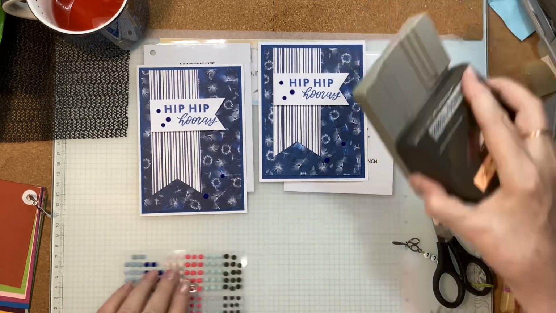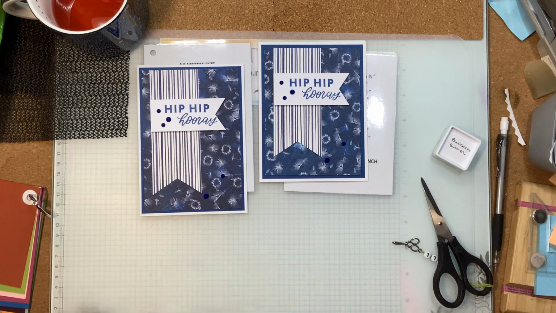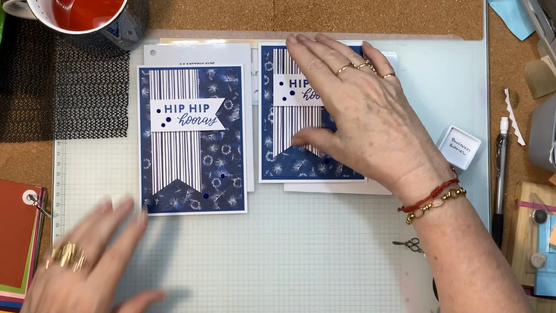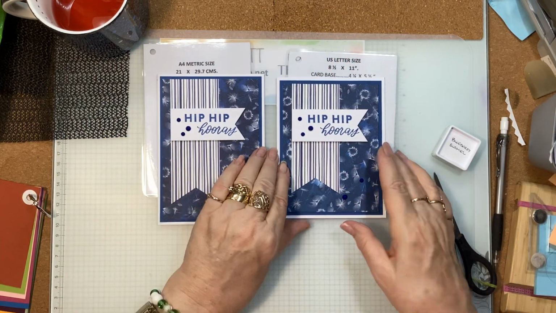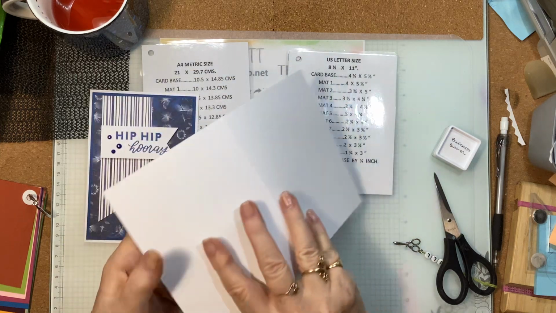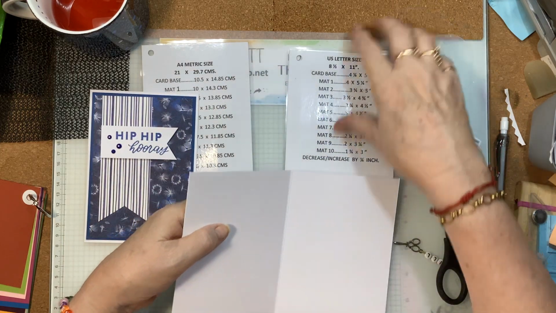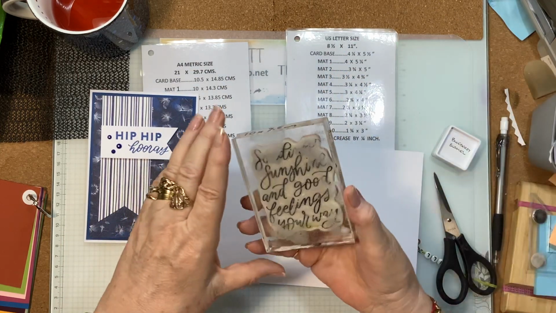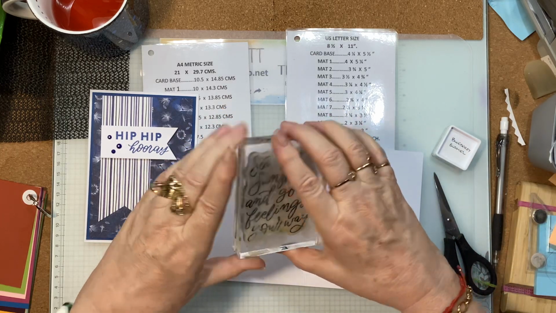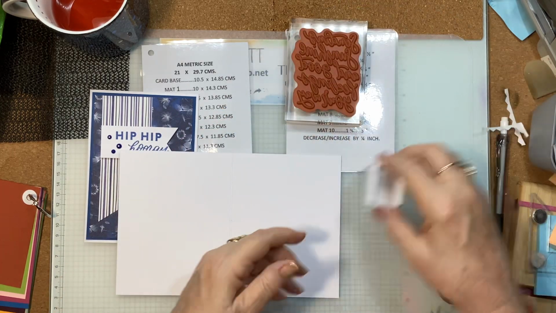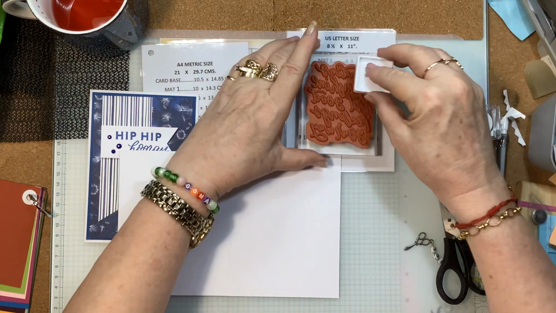So look, let me know what you think. I mean, it's a very simple card. I was going to stamp inside with one of the other larger messages, sending sunshine and good feelings your way. I think I still will, because then I will have some cards ready to go.